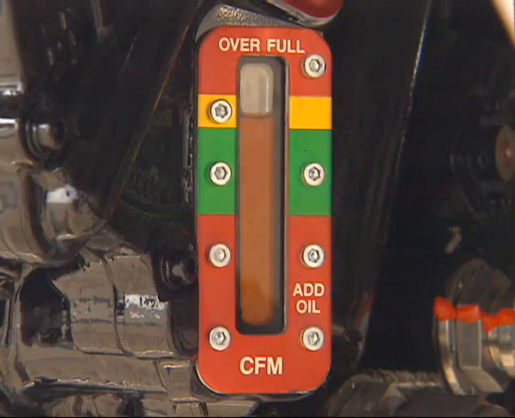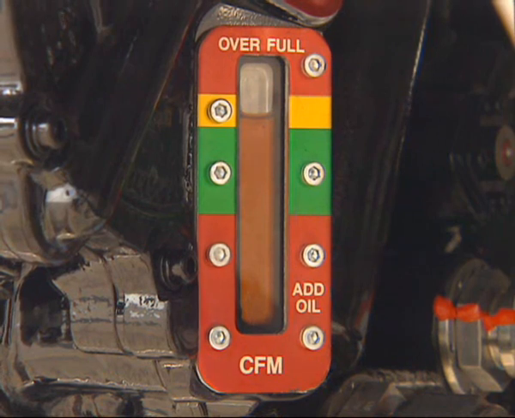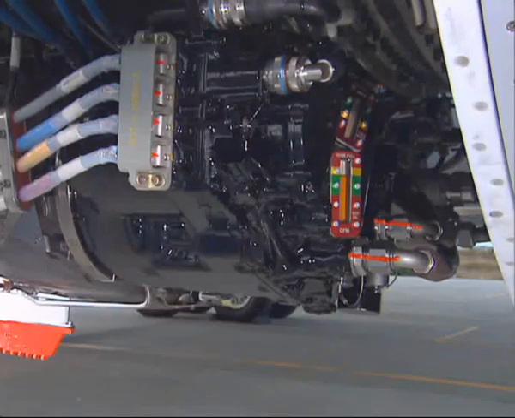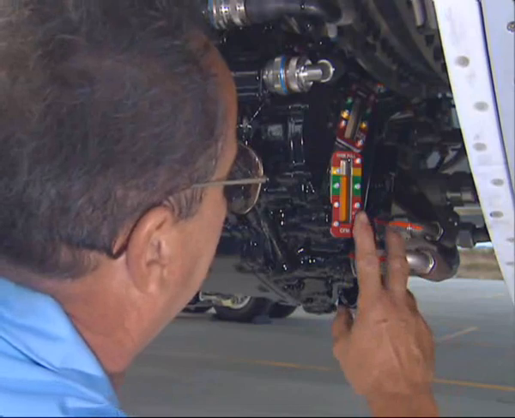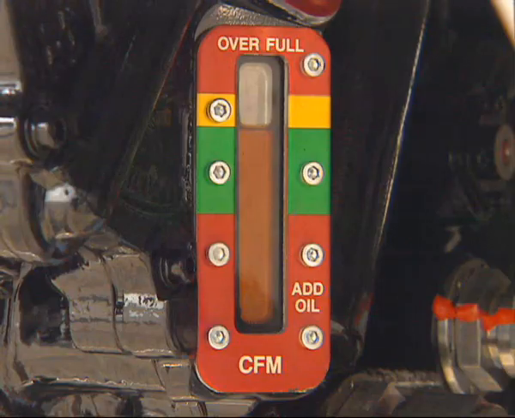The oil may be slightly above the top of the green band due to thermal oil expansion. However, the oil level may have dropped due to the presence of air in the system before the motoring. Look at the oil level sight glass again to ensure that the oil level is optimum.